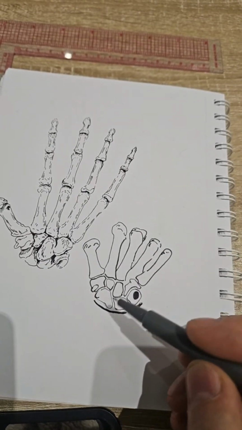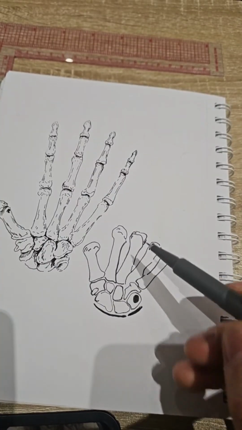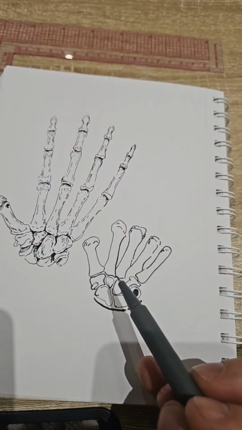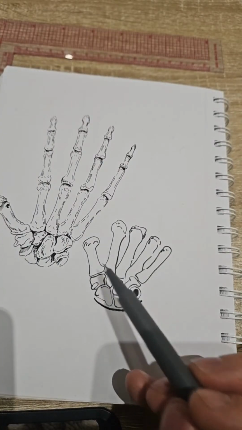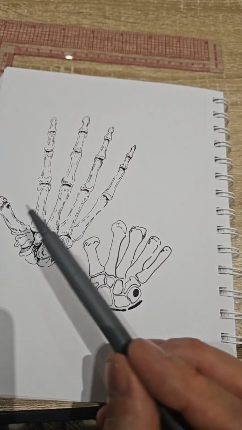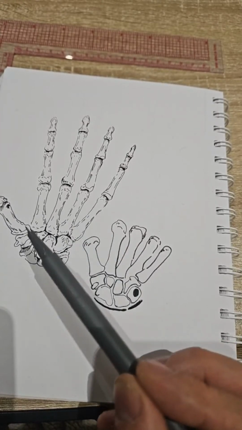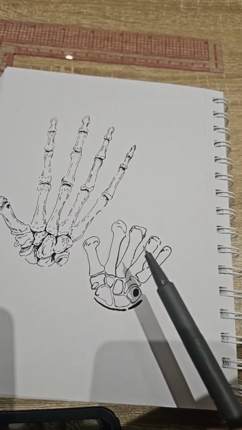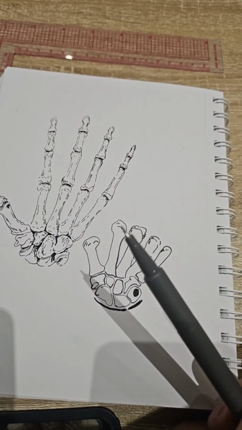These are the bones of the palmar of the hand. What you can see here in this illustration is the same diagram, but this one is more simple.